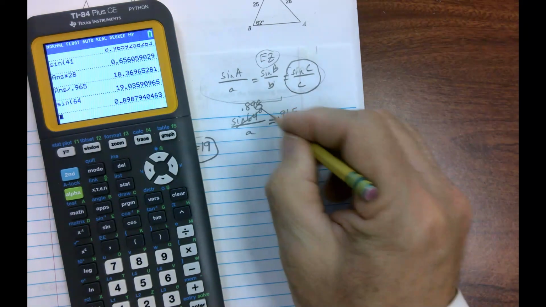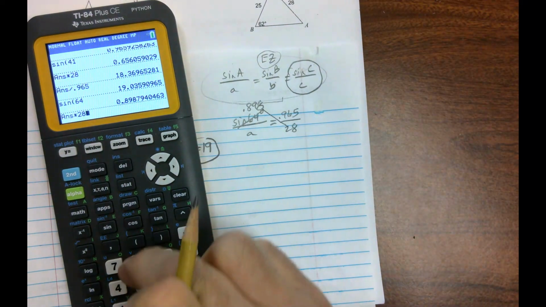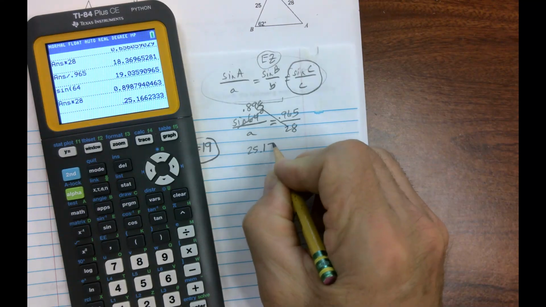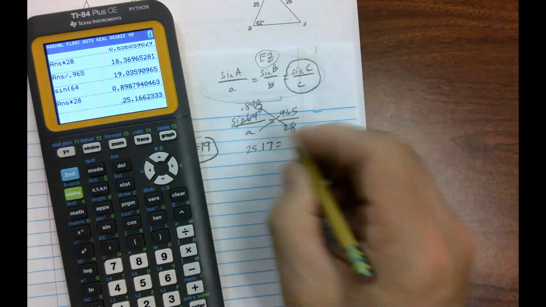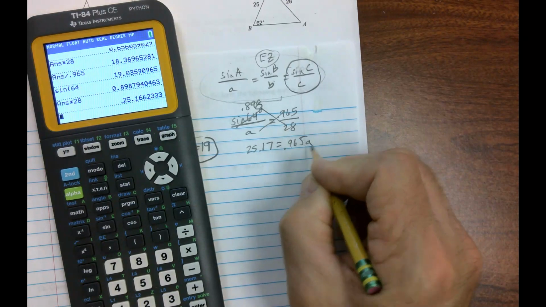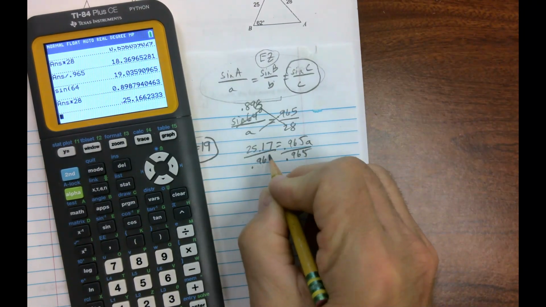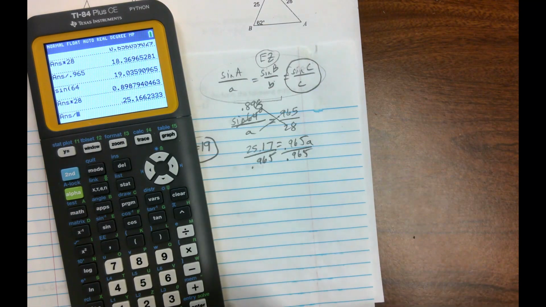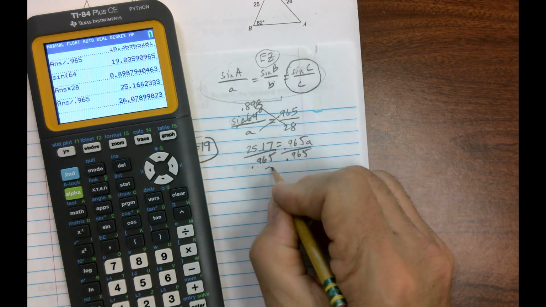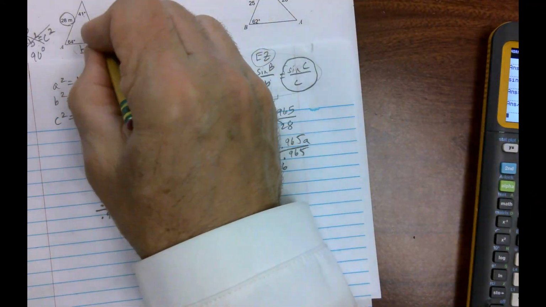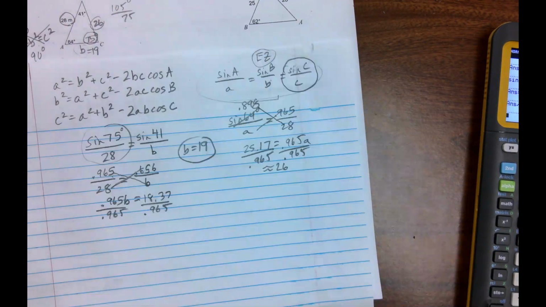I got to multiply that by 28. So I get 25.1, we'll round a little bit, equals cross multiply 0.965a. Divide by 0.965. 26.07, we'll just say approximately 26. So now we know this is 26, and there's everything solved.